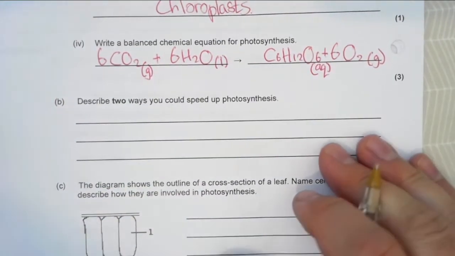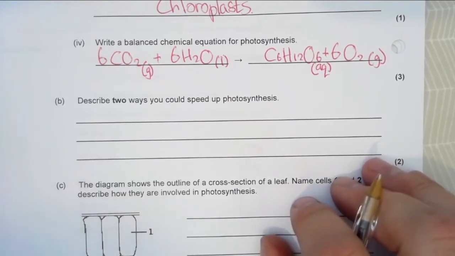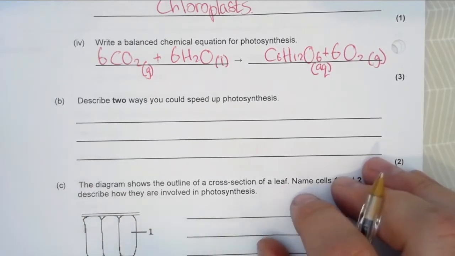Next one asks us, describe 2 ways that you could speed up photosynthesis, and this links to those limiting factors of photosynthesis that you've probably spoken about in lessons.